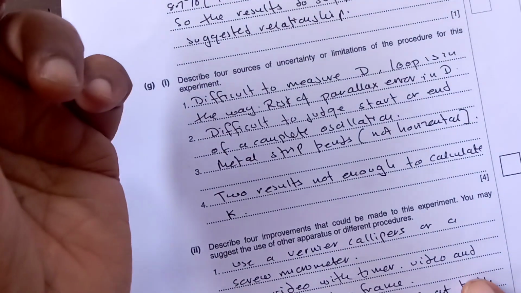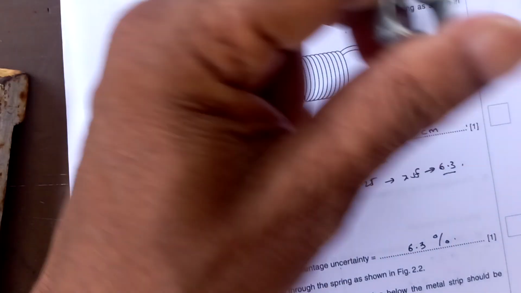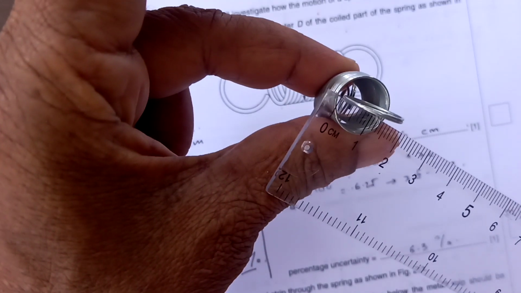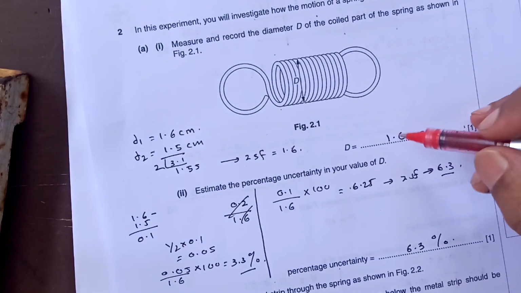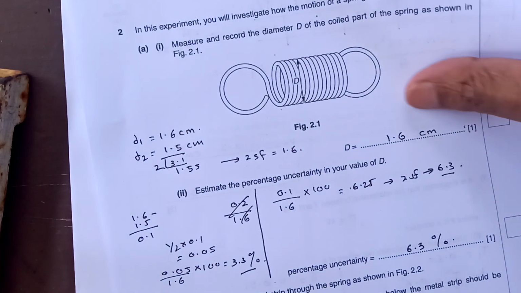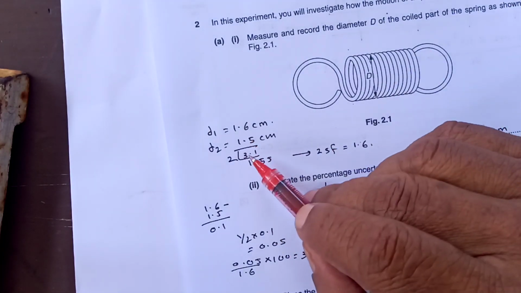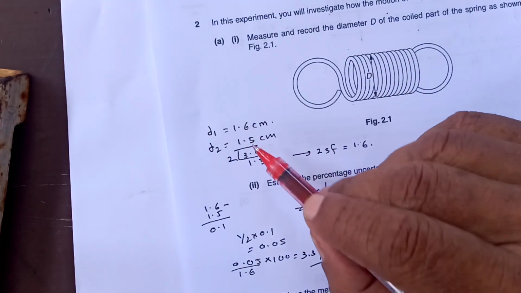Now let us continue with our difficulty. You put your ruler here and then you measure it. I have taken the measurement twice. You have to make repeated readings.